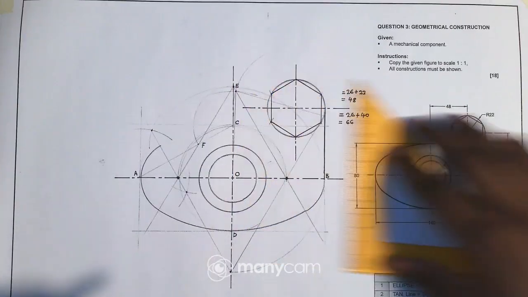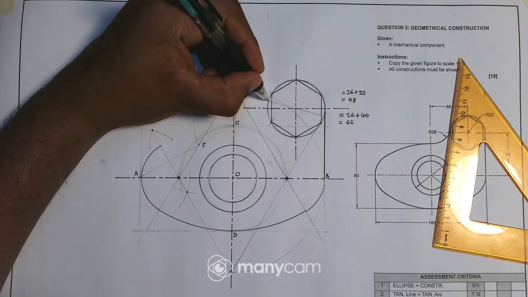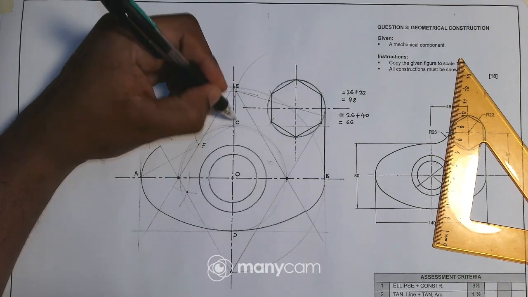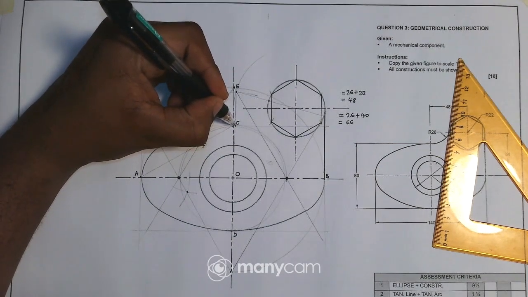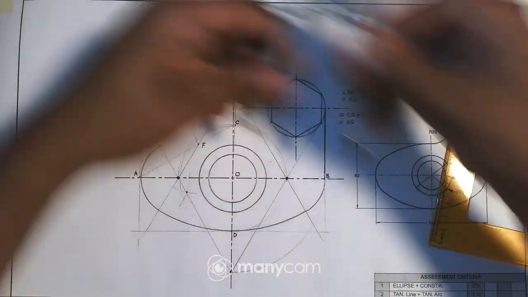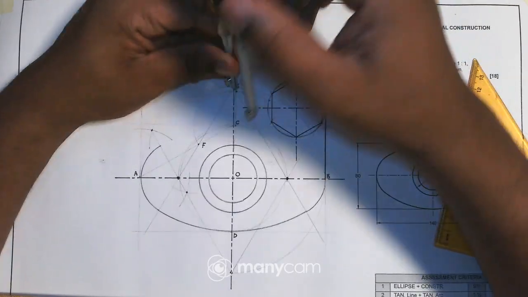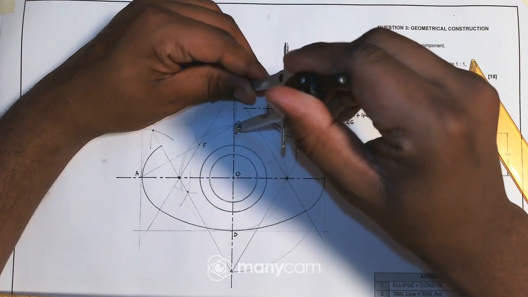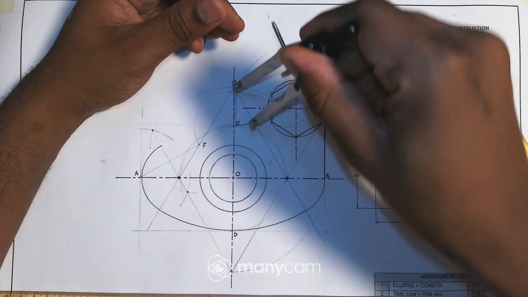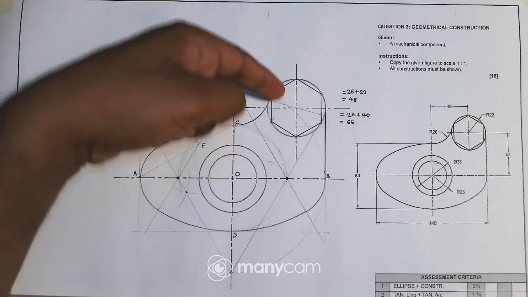Like that. Okay, it means that my tangential arc will start there, and it will end where? Here. So my arc will start there and end there. So I can take my compass. I put my compass at that point to that point. So this point must come exactly there. There we go. So I have my tangential arc, the excluding arc.